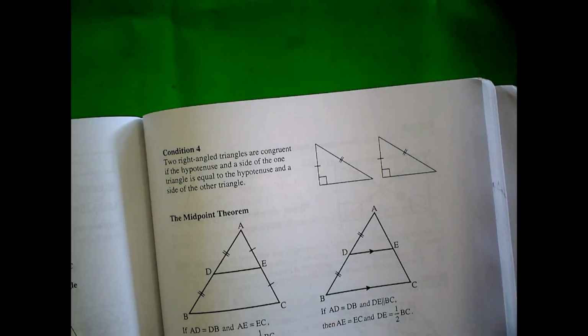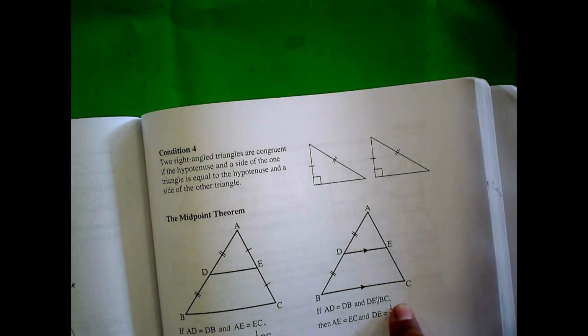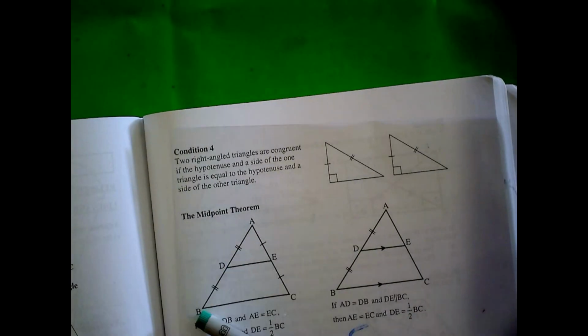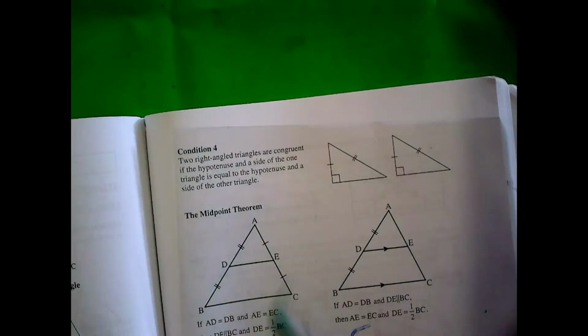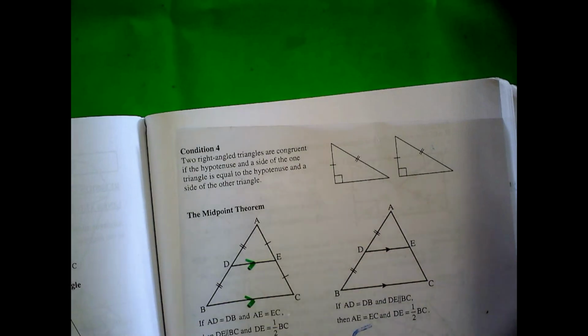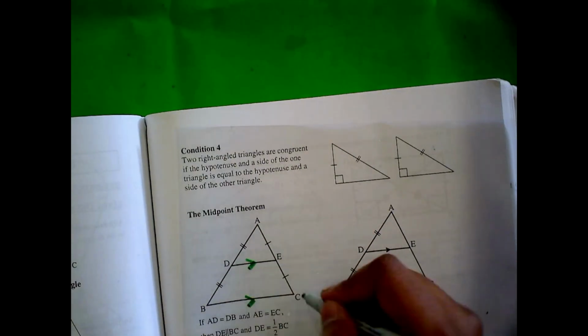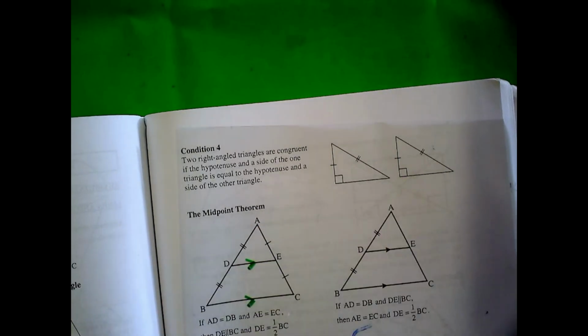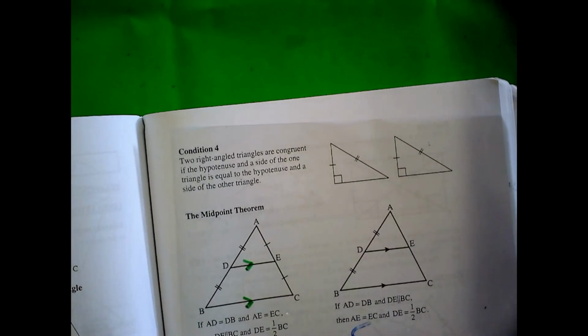Then midpoint theorem is from grade 10. Remember we learned midpoint theorem. What do we know about midpoint theorem? We know that if this is equal to that and that is equal to that, then DE is parallel to BC and DE is half of BC, or BC is twice of DE.